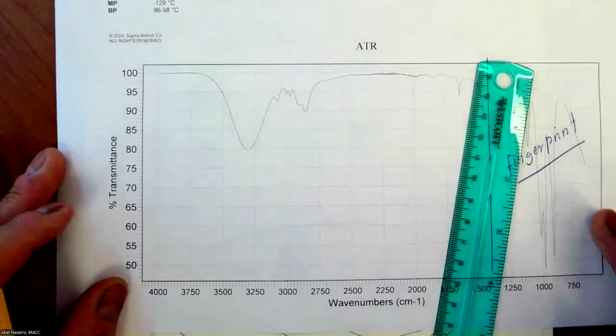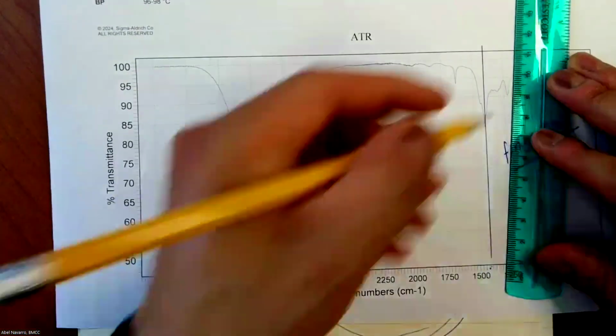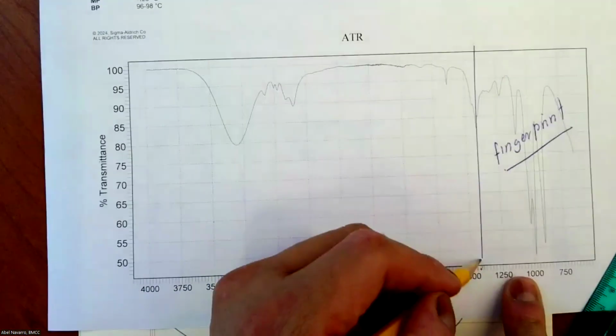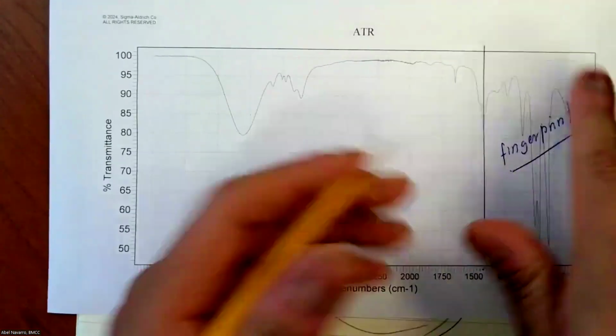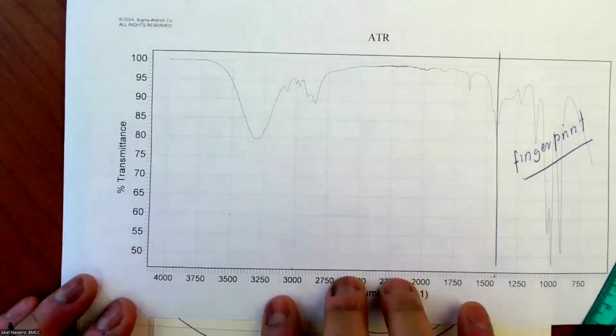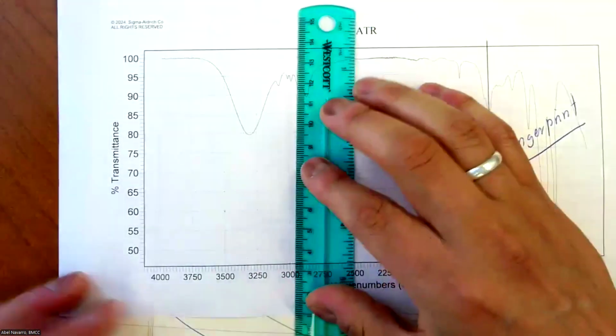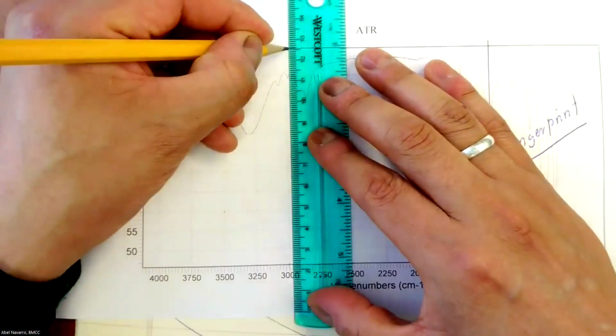All right, so let's do an analysis. The first thing to do is think of an imaginary line here for the fingerprint region. Forget about the fingerprint. We're going to be looking at the left side. So, the 3000 line: trace a line.